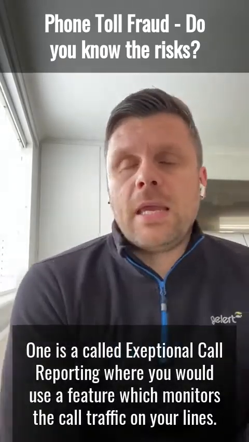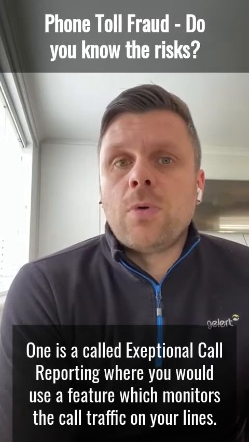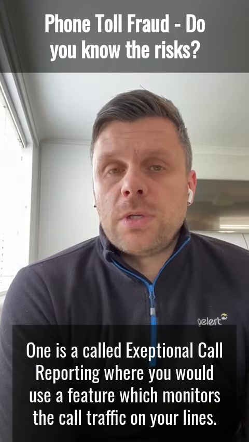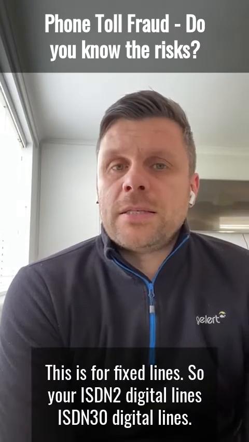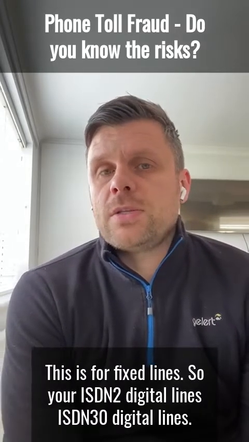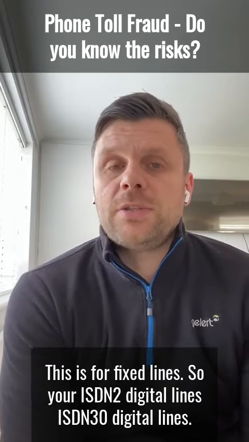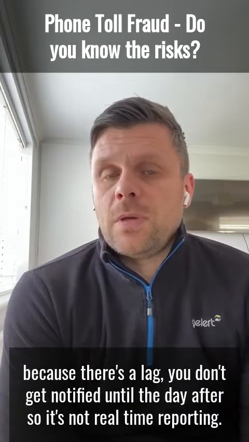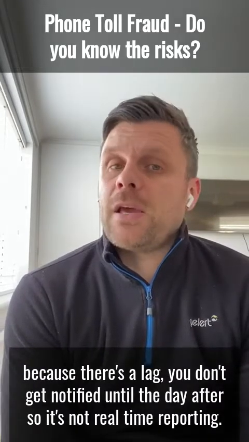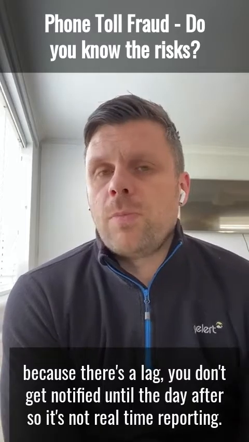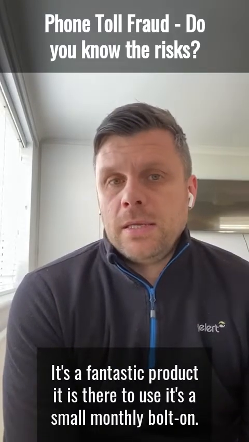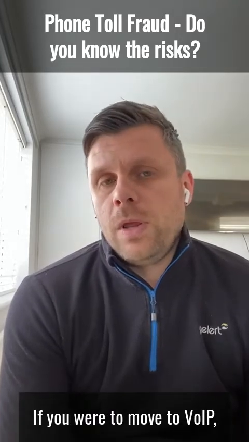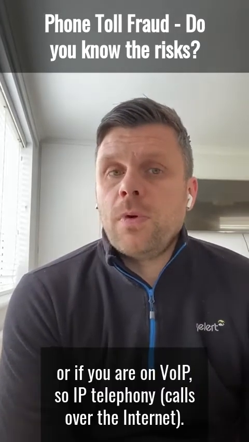So one is called exceptional call reporting, which is a feature that monitors the call traffic on your lines. This is for fixed lines, so your ISDN2 digital lines, ISDN30 digital lines, and your analog lines. There is a risk in this because there's a lag. You don't get notified until the day after, so it's not real-time reporting. It's a fantastic product. It's there to use. It's a small monthly bolt-on.